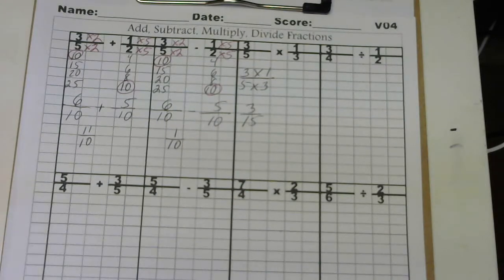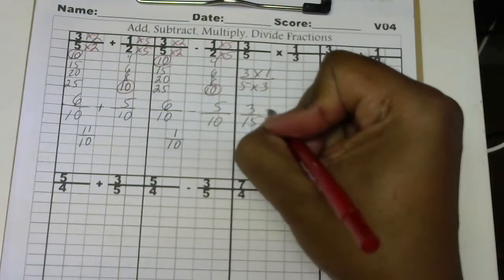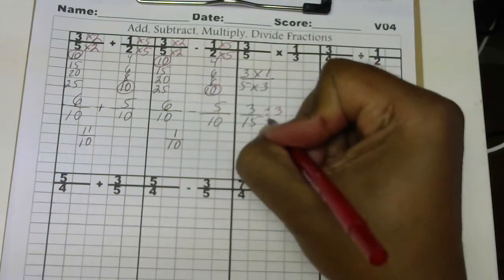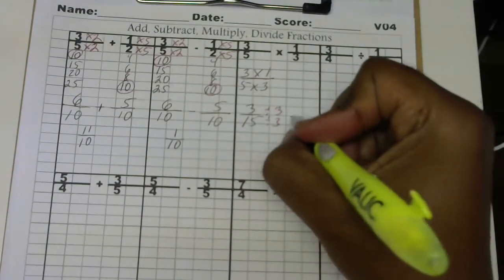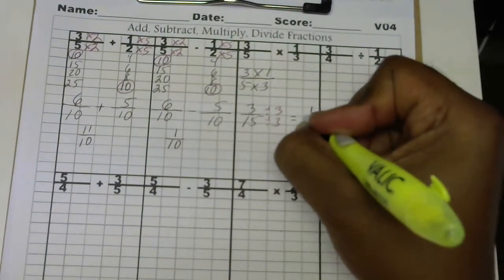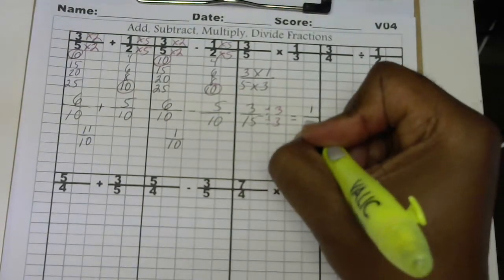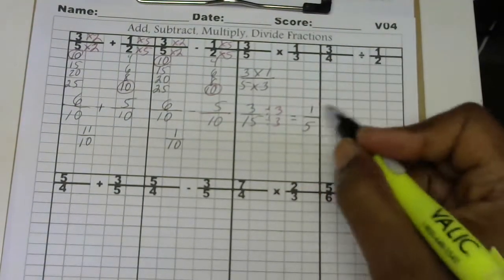And the 3 over 15 can be simplified by dividing by 3. So let's divide this by 3. And we'll end up with 3 divided by 3 gives us 1, and 15 divided by 3 gives us 5. And this is now simplified.